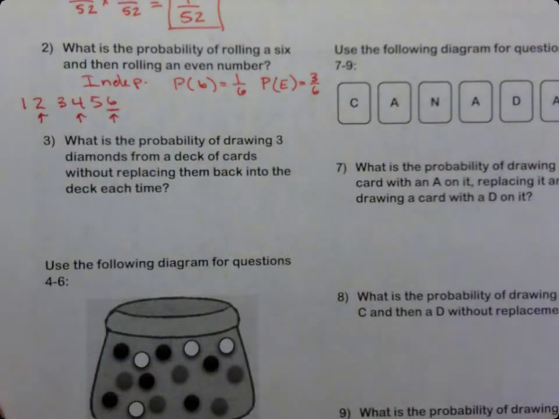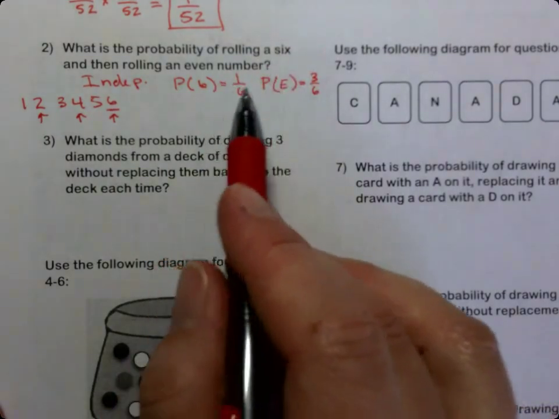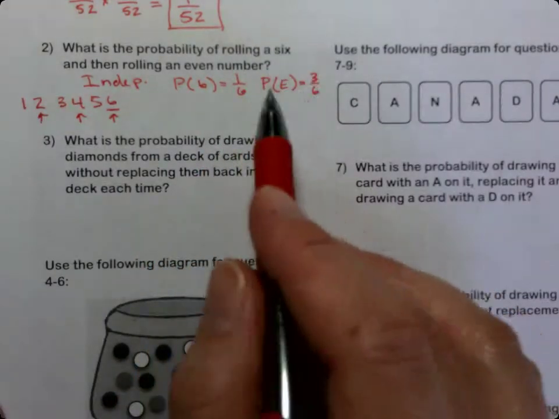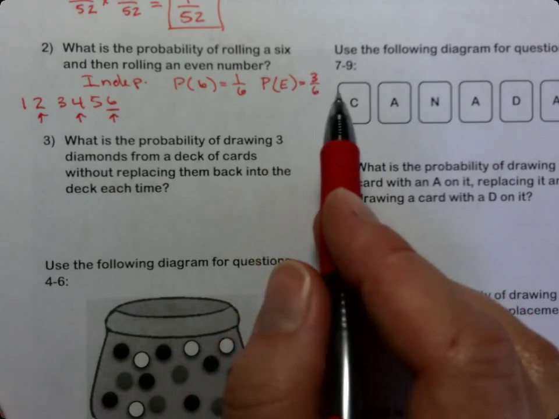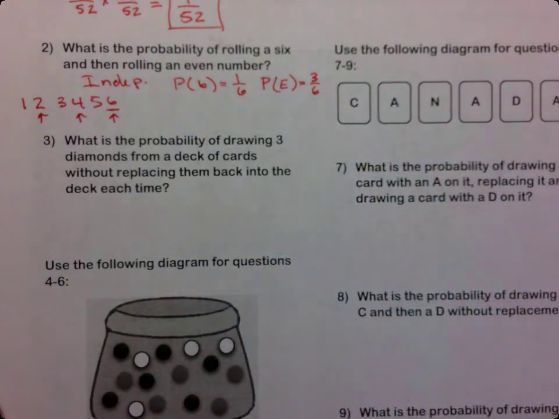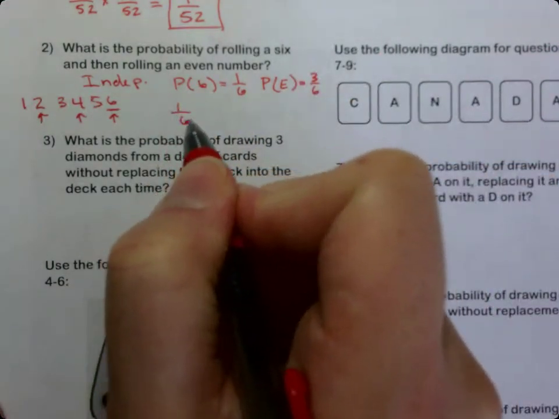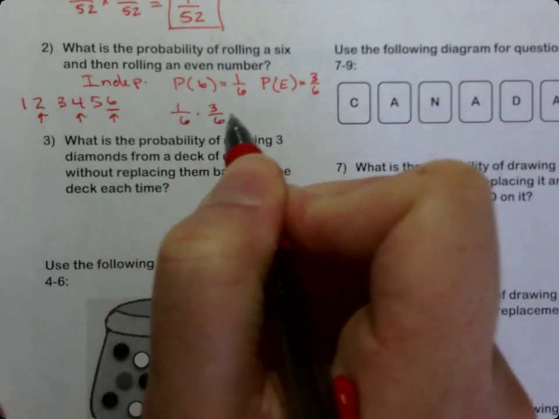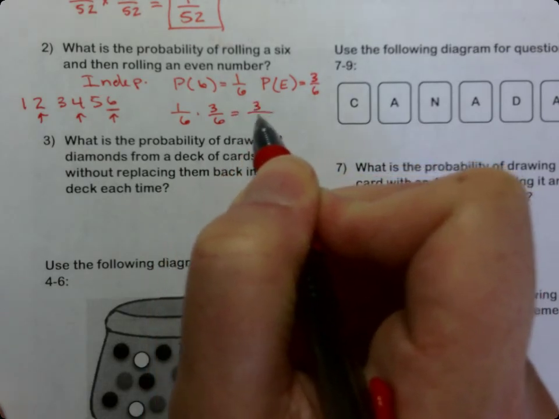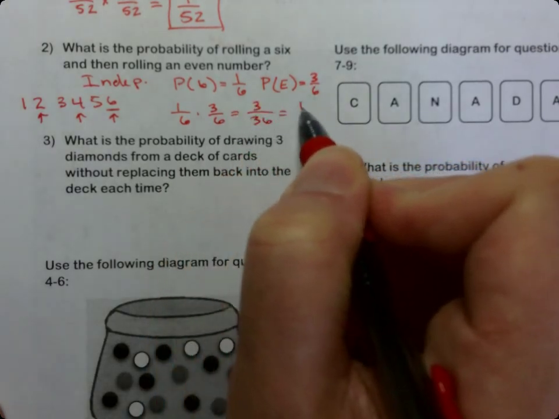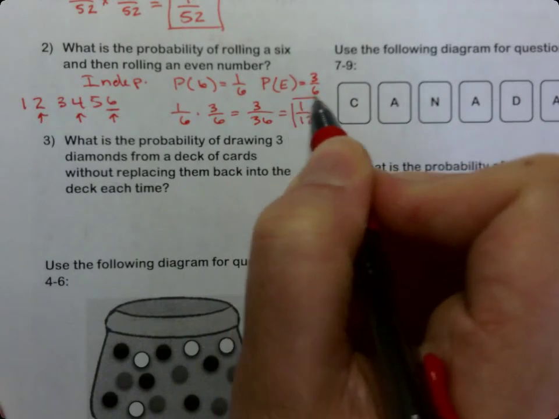Yes, because it's not an or statement. So don't get that mixed up. The probability of rolling a 6 is 1/6. The probability of rolling an even is 3 out of 6. If it said rolling a 6 or an even number, then we can't double count. So I'm going to take my 1/6 times 3/6. You can throw that in the calculator. It's 3 over 36, which reduces to what? 1 over 12.